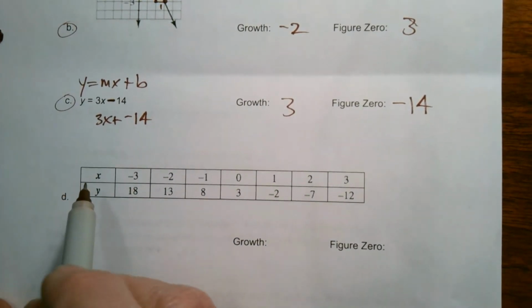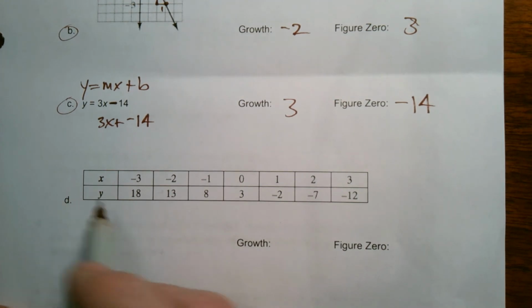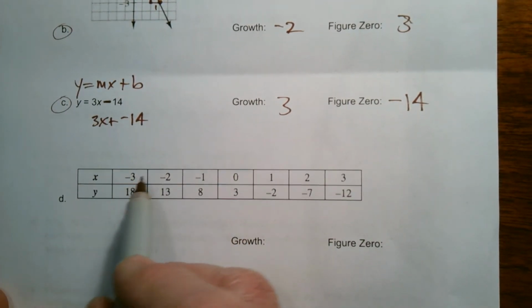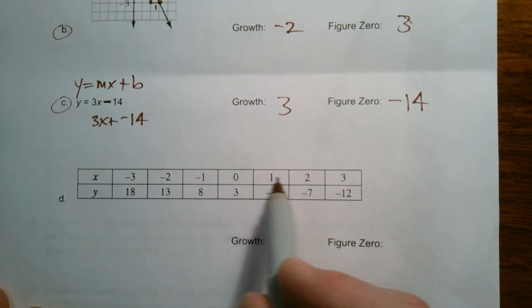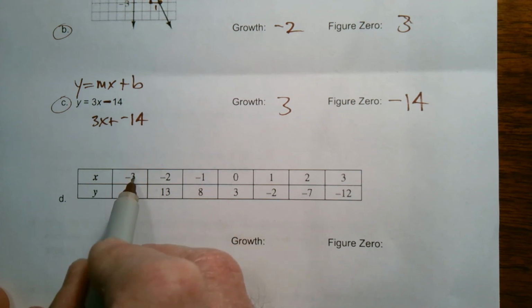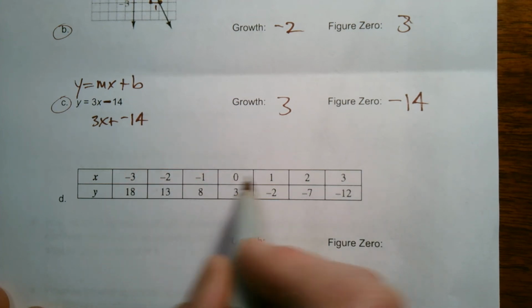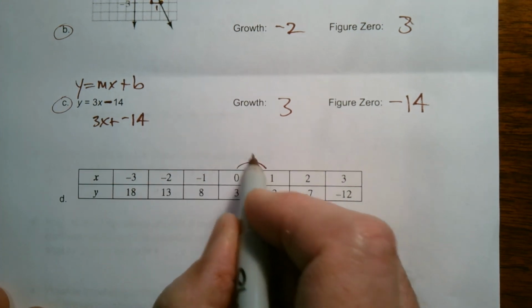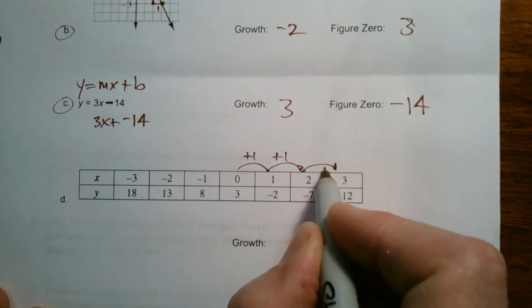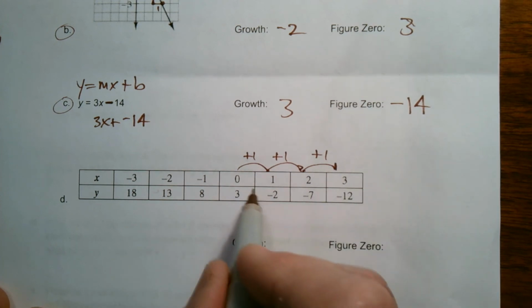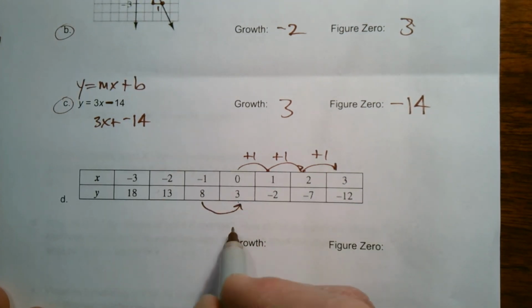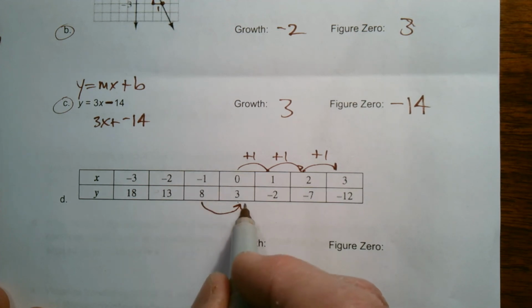Last one, going from a table. I want to find the growth. First of all, in this table, as long as my x's are in consecutive order, I can find that growth. They are; each time my x's are increasing by 1. So I just look at the growth going from one y to the next y.